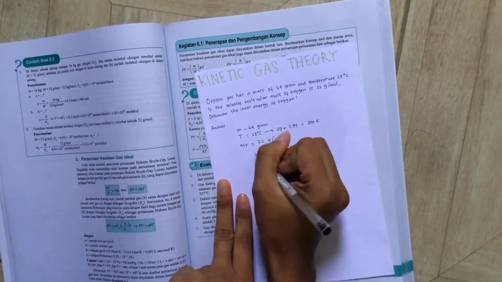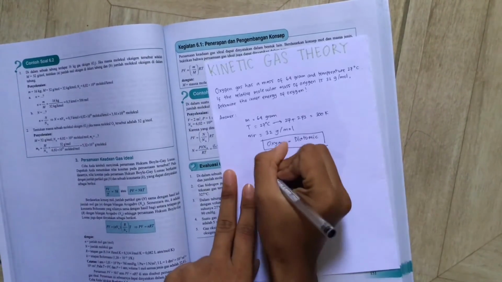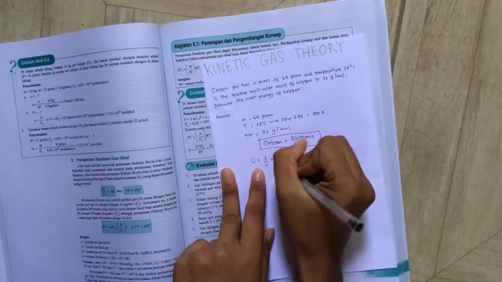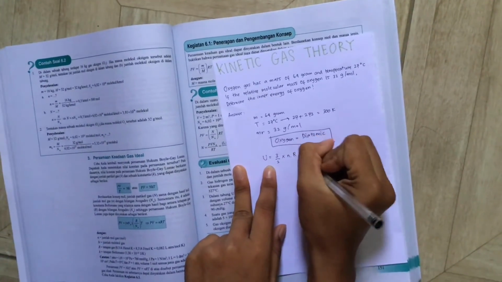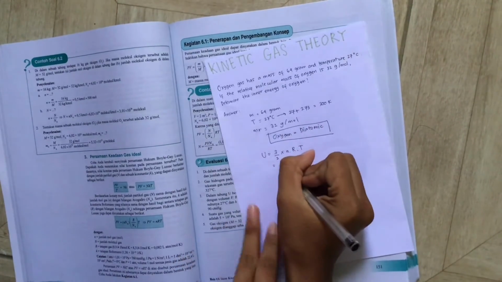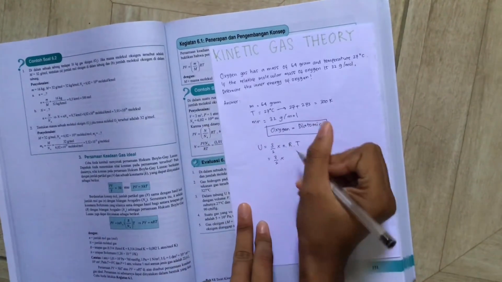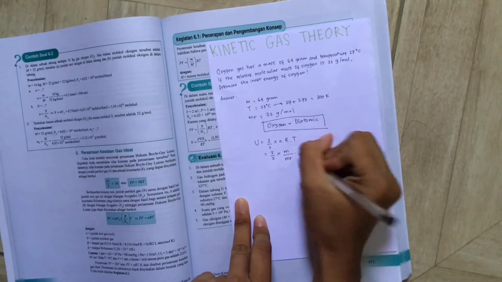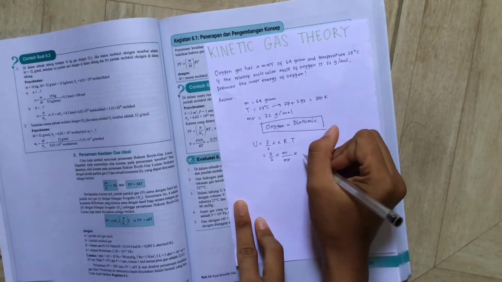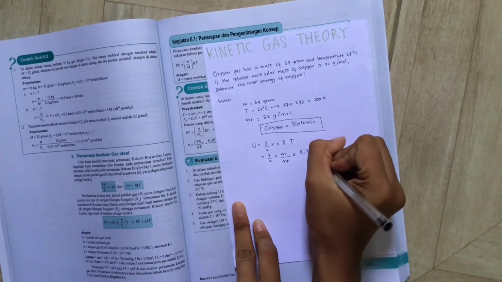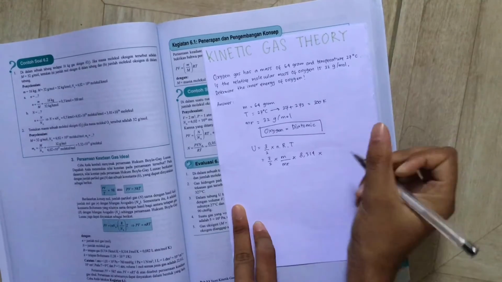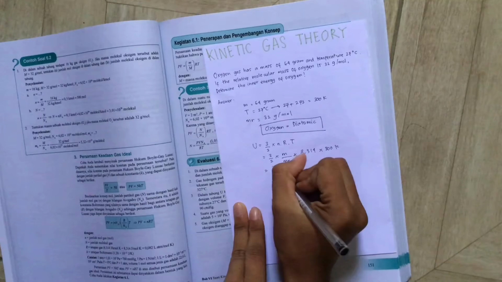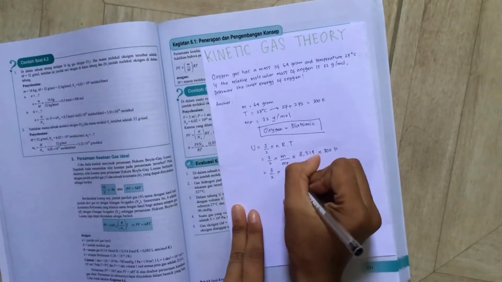So to search the inner energy of diatomic atom, we use U equal to 3 per 2 times N times R times T. N, or number of mole, we can get from mass divided by molecular mass, and R is a constant that is stated by number 8.314, and we times it also with the temperature.